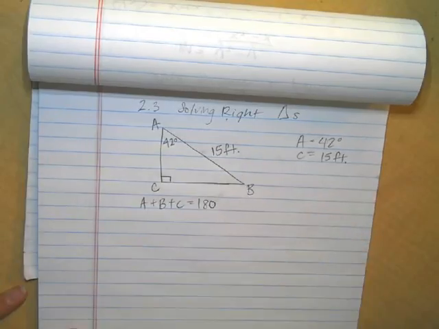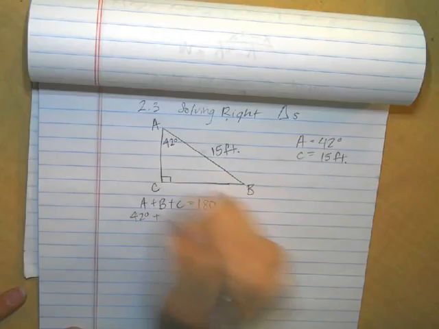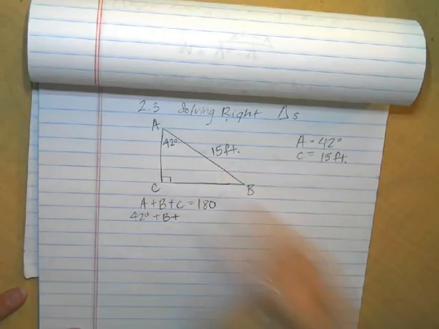So the little letters are the angles? The little letters are not the angles. The big letters are the angles. The little letters are the lengths across from the angles.